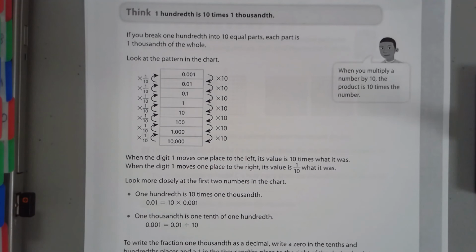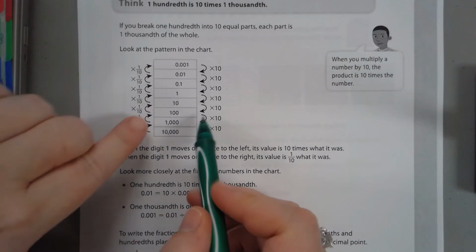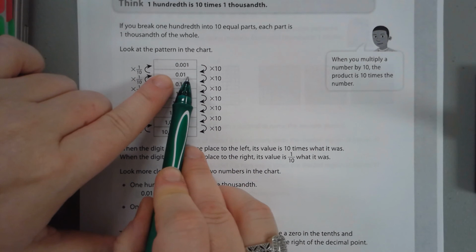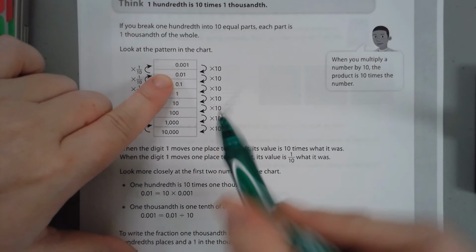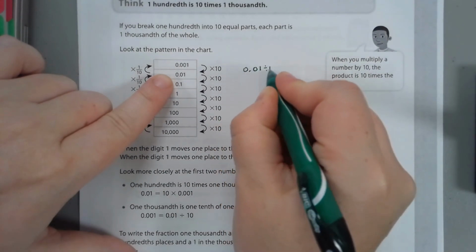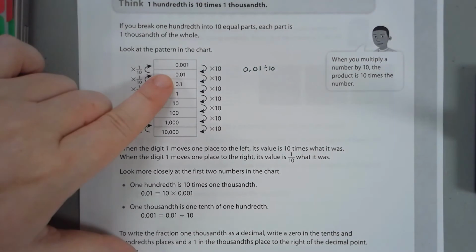So what they're saying is you have 1 hundredth right here. Now, if I were to break 1 hundredth into 10 equal parts, that is the same thing as me saying 1 hundredth divided by 10. That's what they're asking you to do.